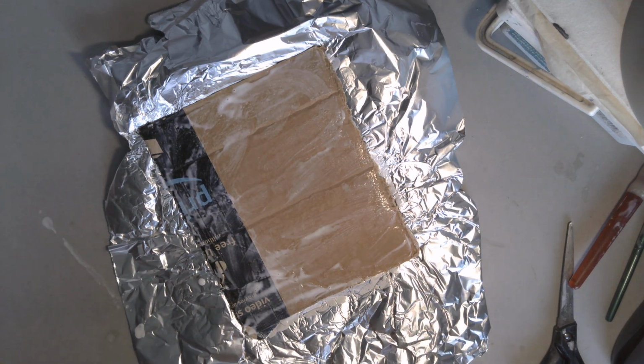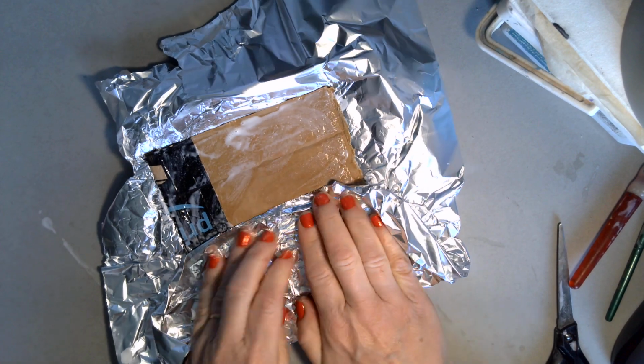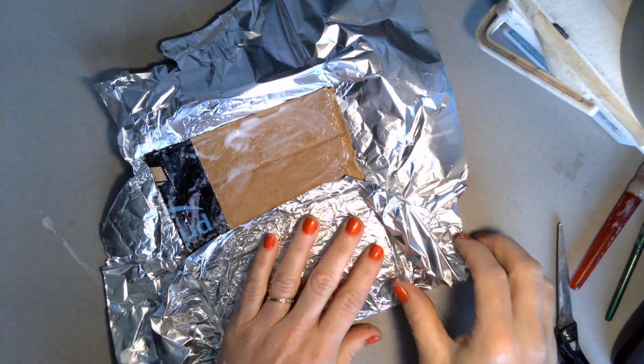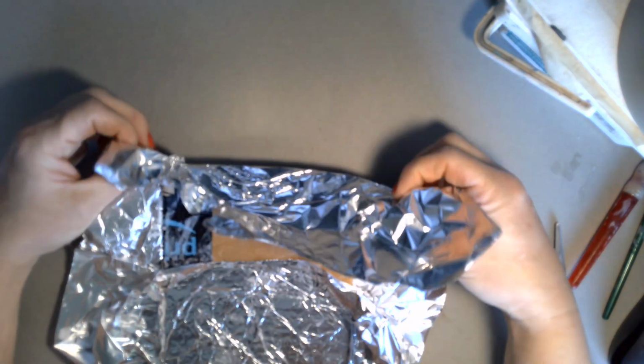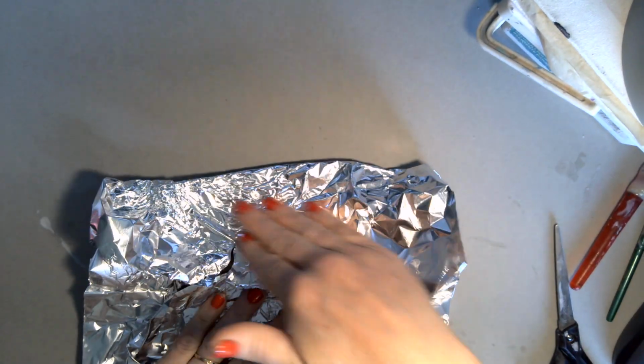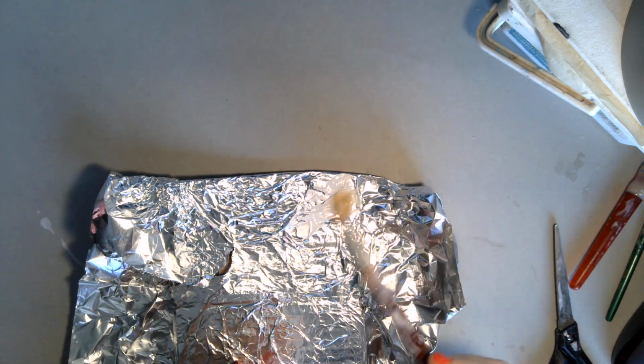Okay, and then fold this back like so. And take some more glue.